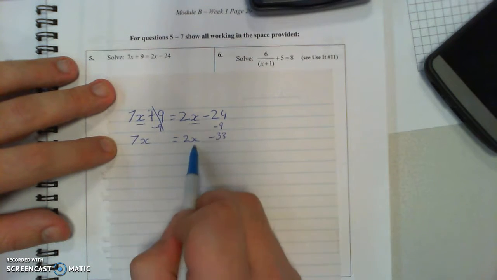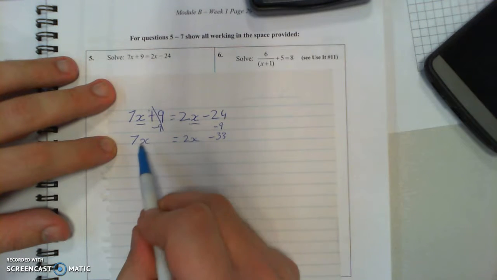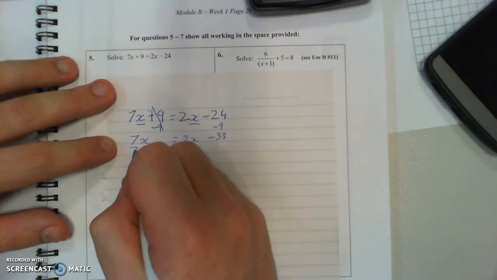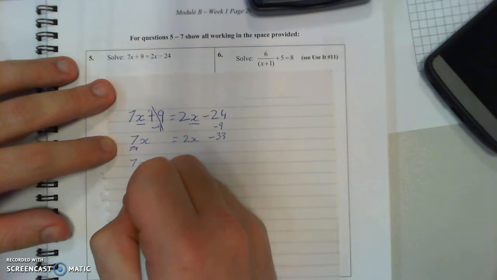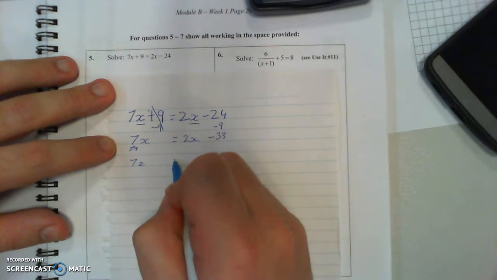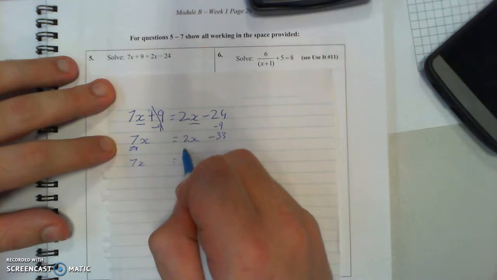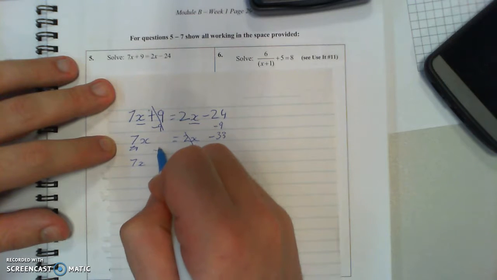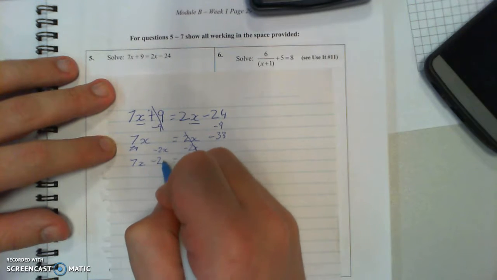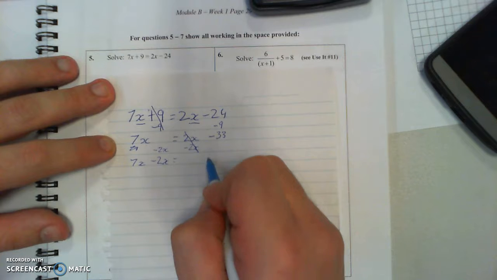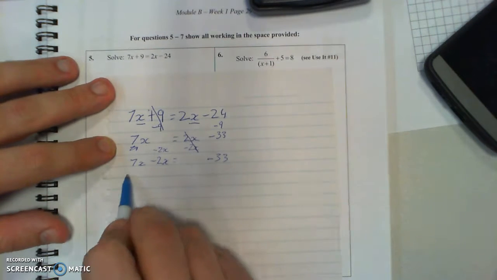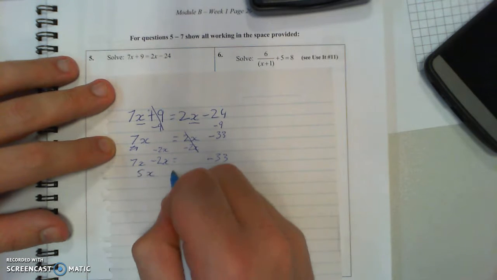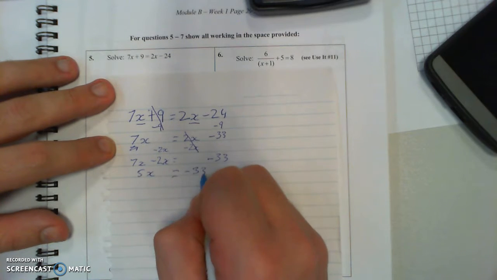Now I think, how do I get the x's on the same side? I'm going to try and move this 2x to this side. So here I'll have 7x equals, then I'm going to go minus 2x, because that'll cross that out. Then here I need to also say minus 2x equals minus 33. So now 7x minus 2x is just 5x equals minus 33.